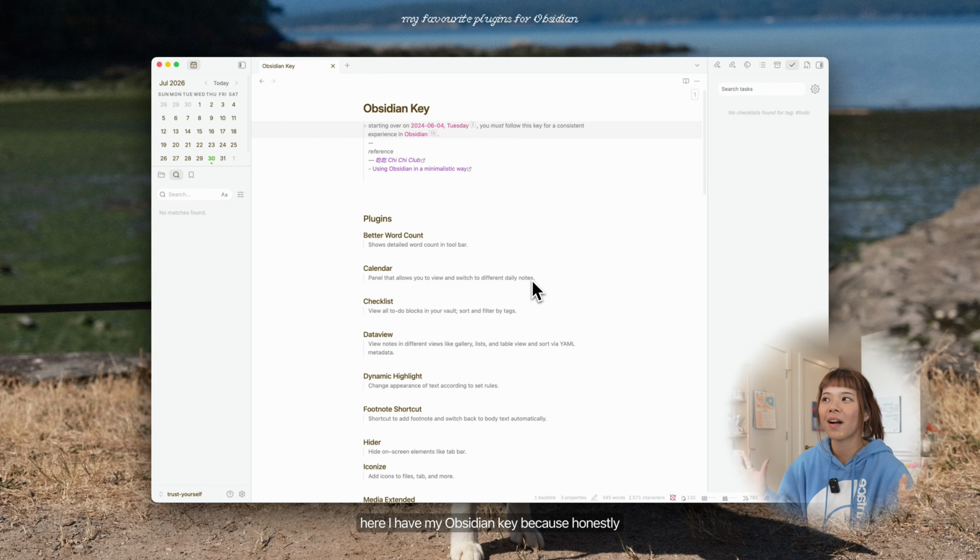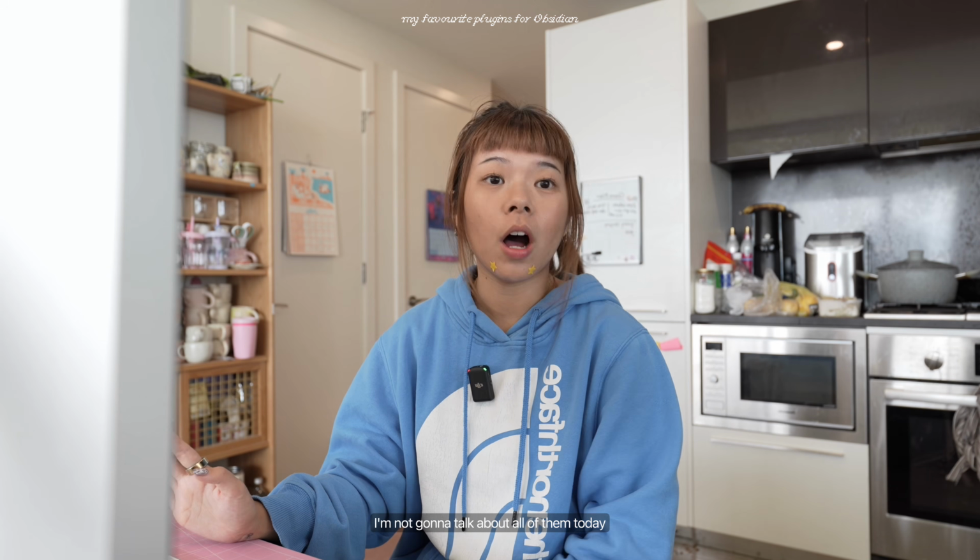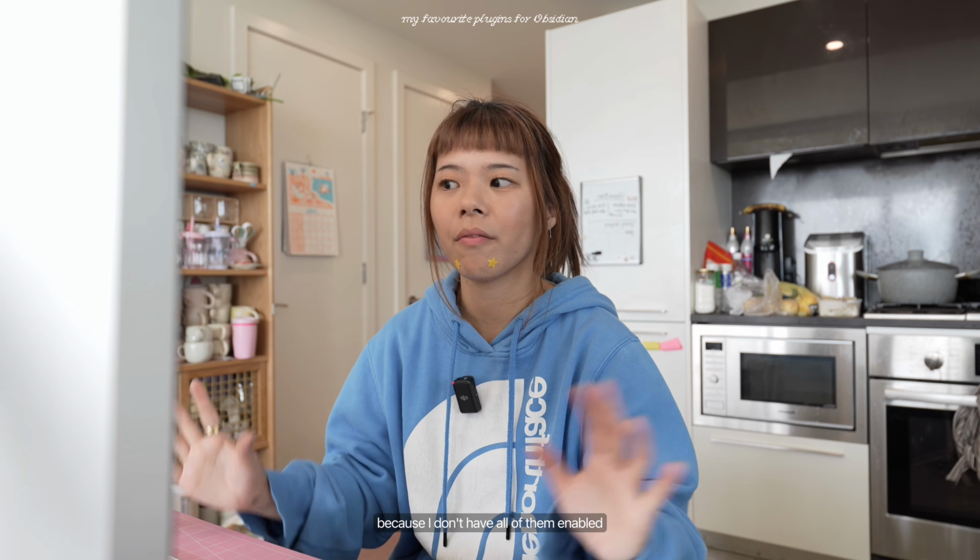Here I have my Obsidian key because honestly, after I set up my Obsidian, I always kind of lose the plot a little bit and I forget what I meant to set up. So that's why I have a key. I'm not going to talk about all of them today because I don't have all of them enabled.